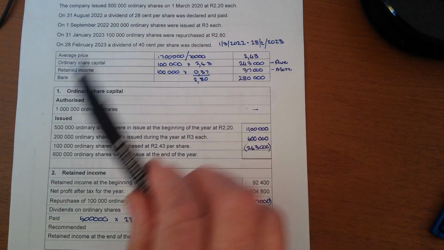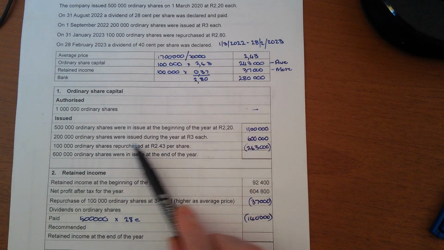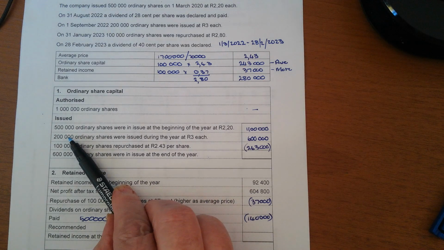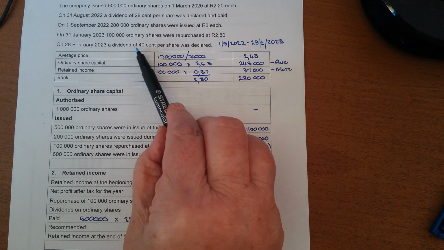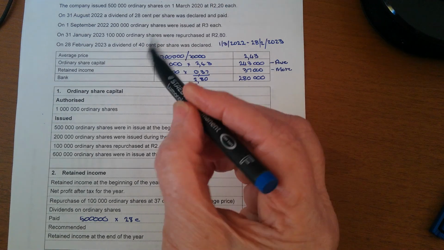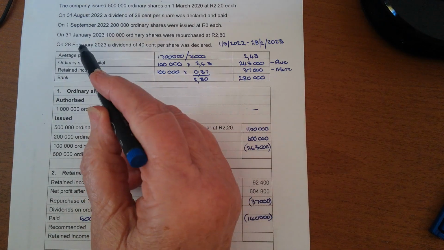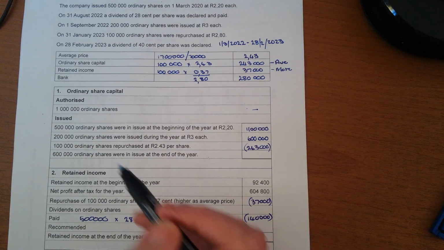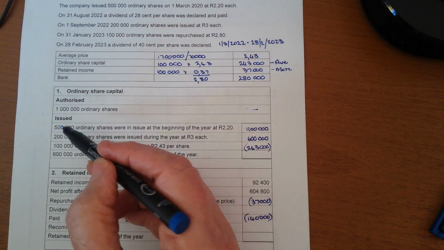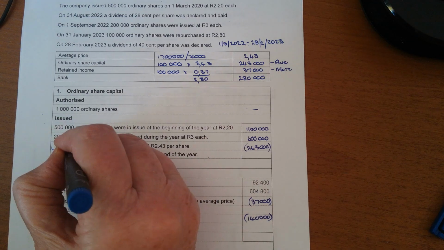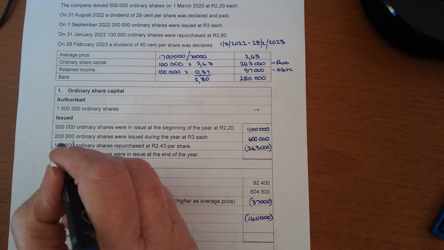Then we issued another 200,000 shares at 3 Rand. So now we've got the 500 plus the 200, we've got 700 left over. Before we declare the next dividend, we repurchase the shares. So we repurchase the shares, and then we declare the dividend the next month. How many shares do we have on 28 February? 500,000 plus 200,000 minus the 100,000 that we repurchased.